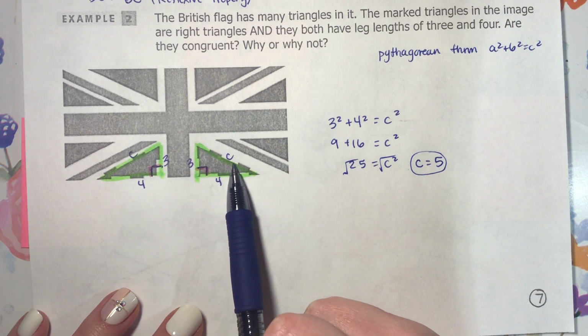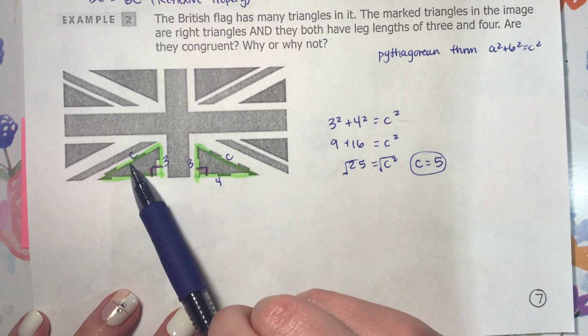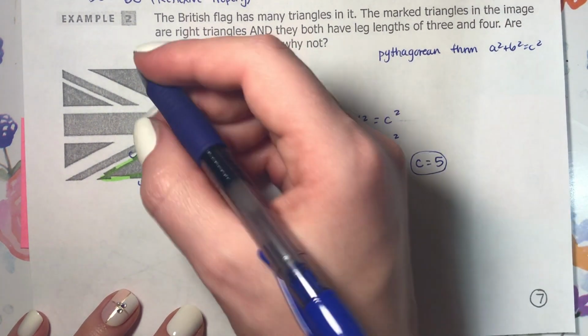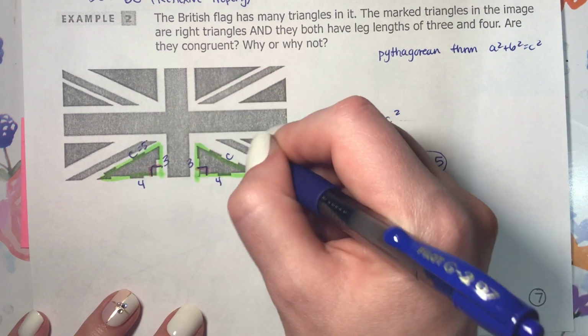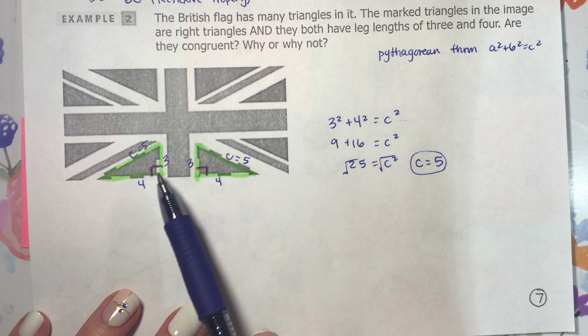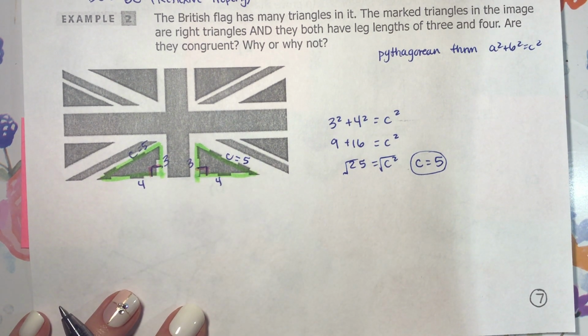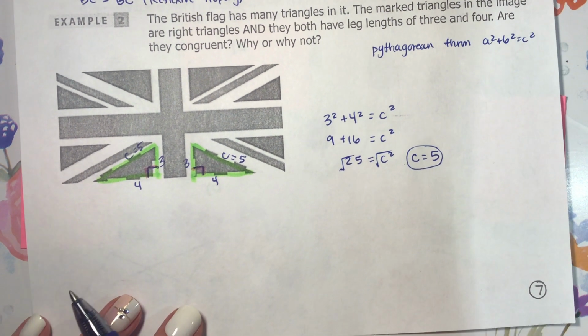Well, if c is equal to 5 over here, and this has literally the same exact numbers, then I'm going to say c is also equal to 5 over there. So now I have a 3, 4, 5 triangle and a 3, 4, 5 triangle. They both have the same exact side lengths.